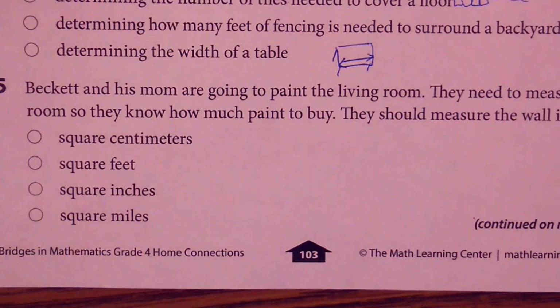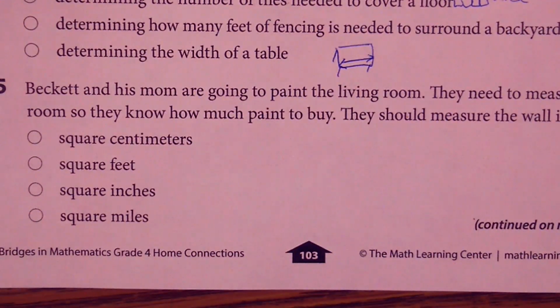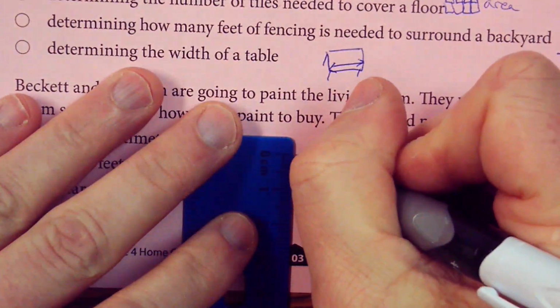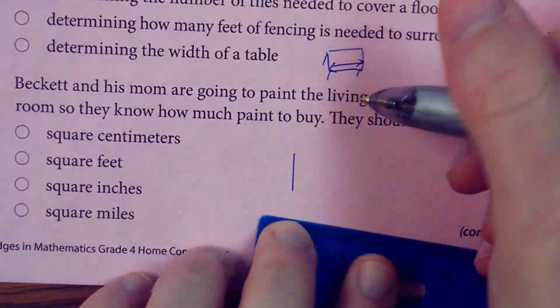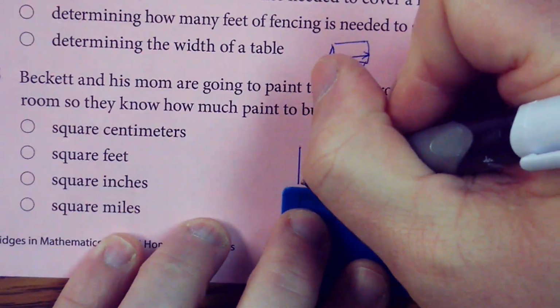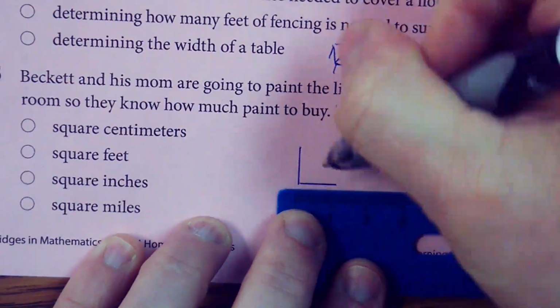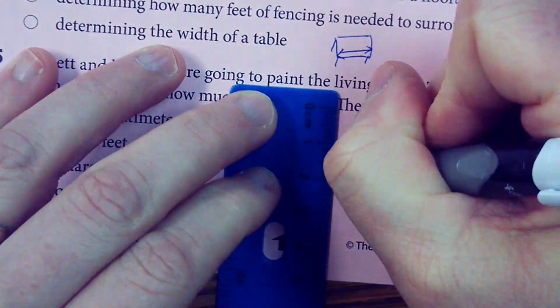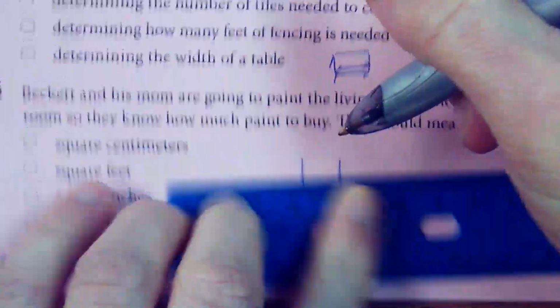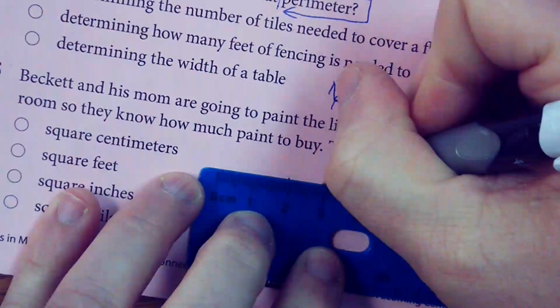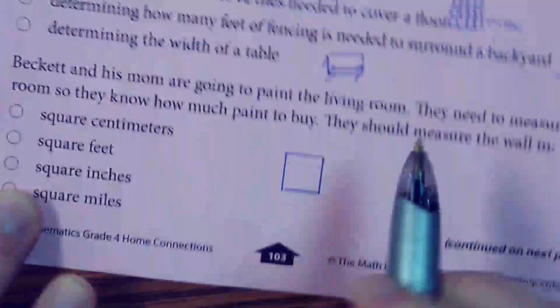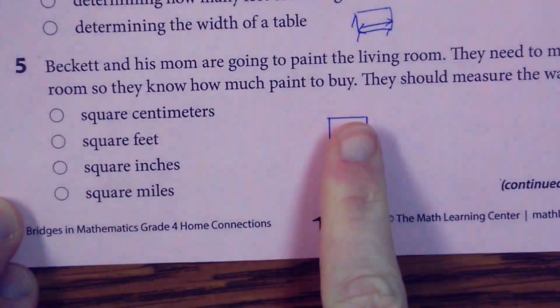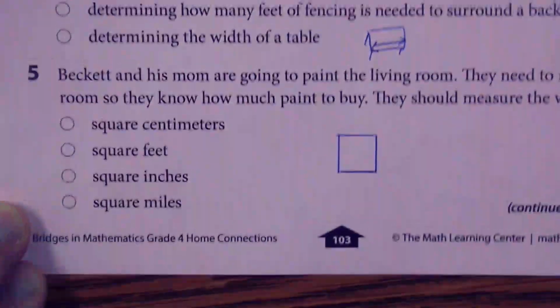Just to put this in perspective, I've got my handy-dandy ruler here. Just want to give you an accurate measurement. This appears to be, that is a square centimeter. And there's my finger. My finger is bigger than a square centimeter.